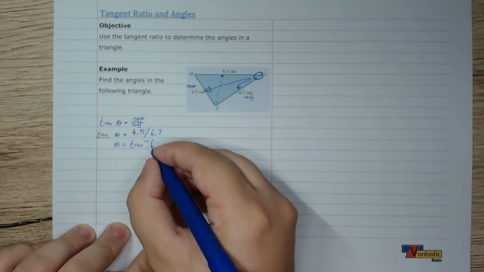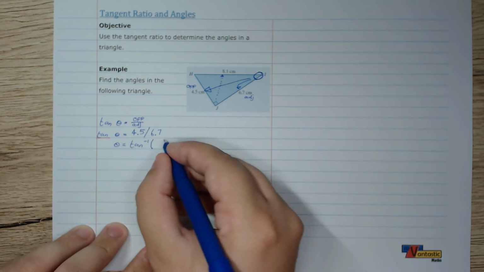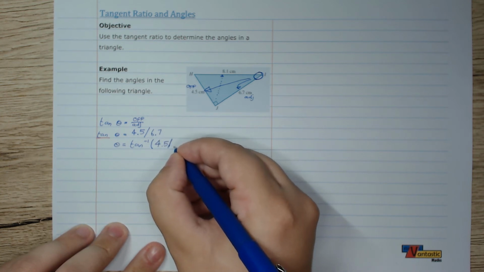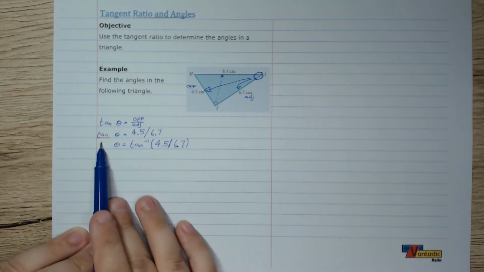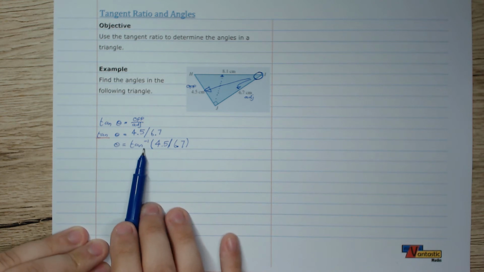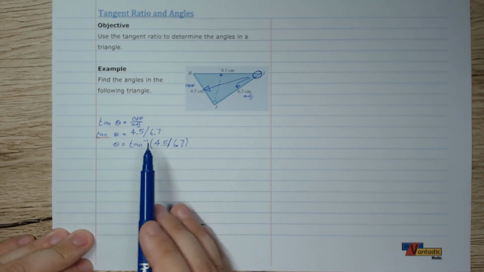We use brackets this time, so the inverse tan of our ratio here, so 4.5 divided by 6.7. So to get rid of the tan function on one side, it becomes the inverse tan operation on the other. Now that's to find our angle, that's what we want.